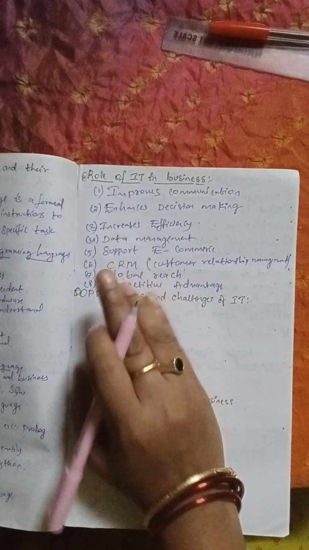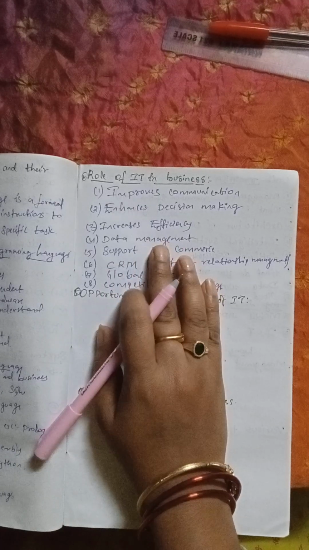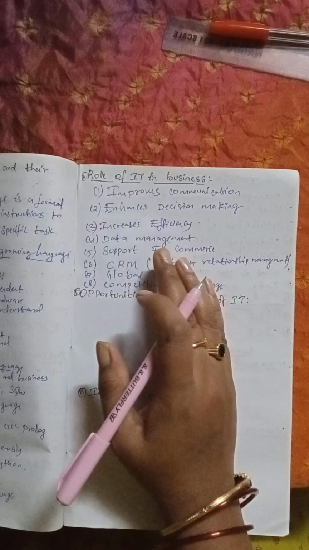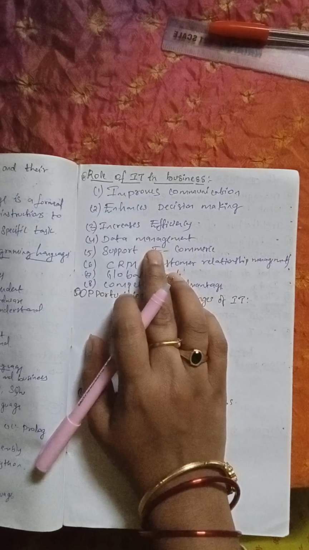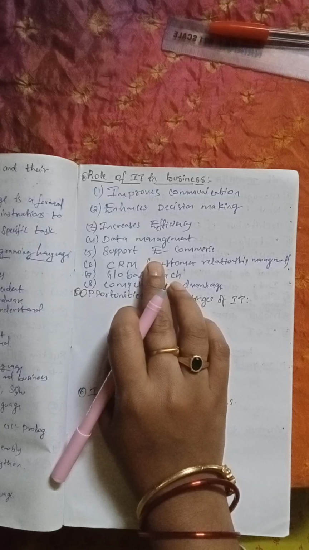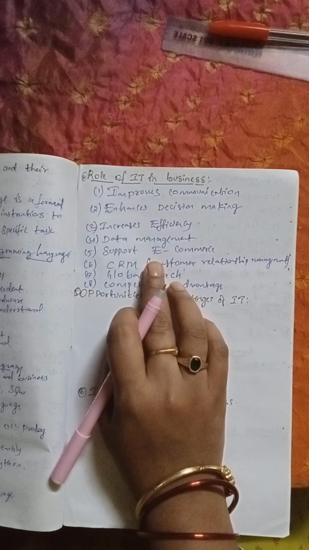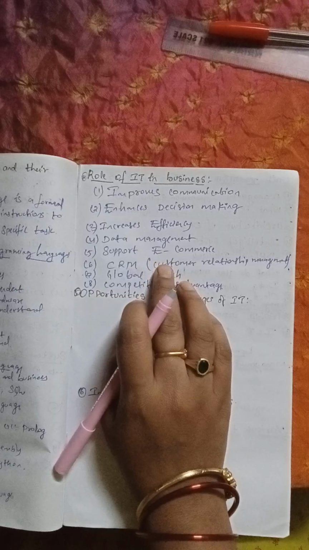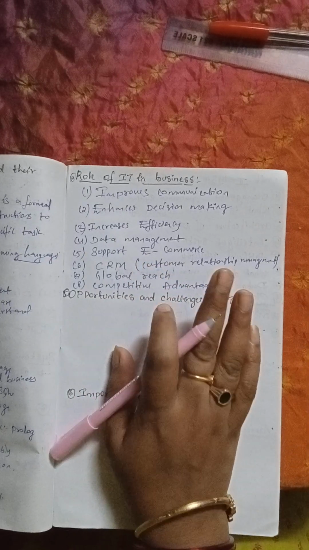We are using apps like Meesho, Flipkart, Zepto. These are all e-commerce, these are all mobile commerce. Now CRM means maintains customer data and improves customer service.